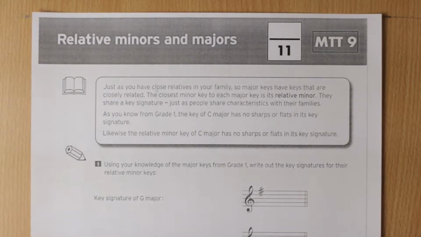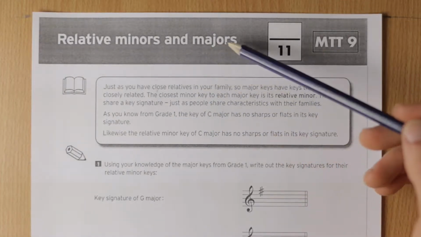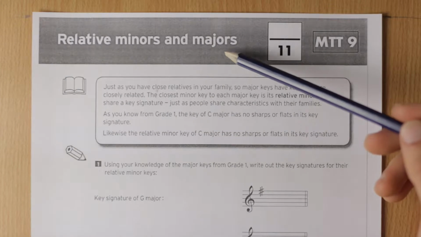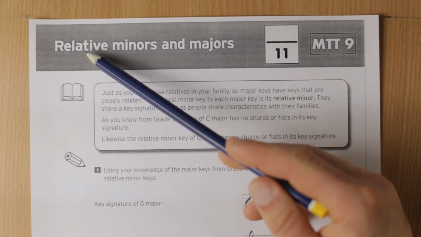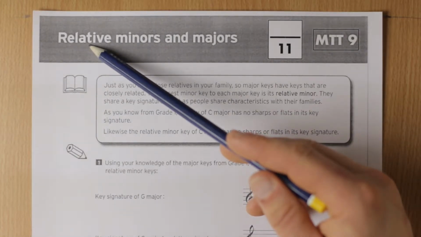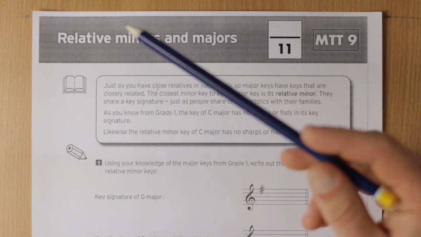MTT9. This is all about relative minors and majors. So we've not come across relative minors and majors before. We do know about minor and major because we've looked at that in previous MTTs. But what is this about relative? We know what a relative is in terms of our family, and that is going to come in handy here.